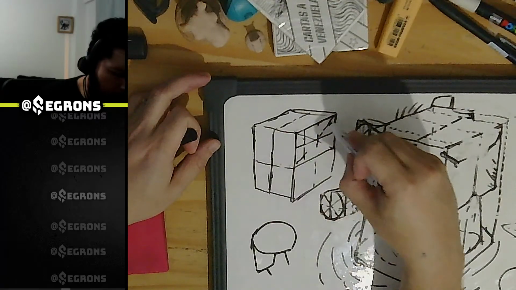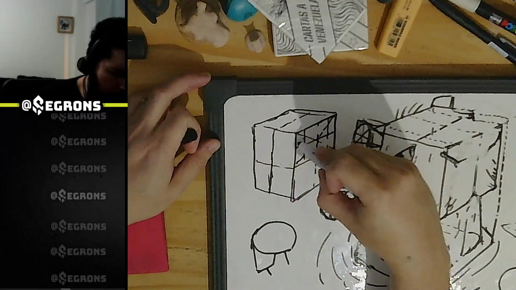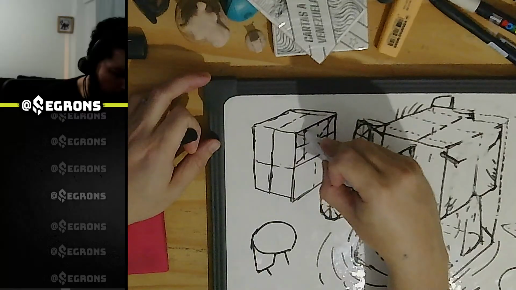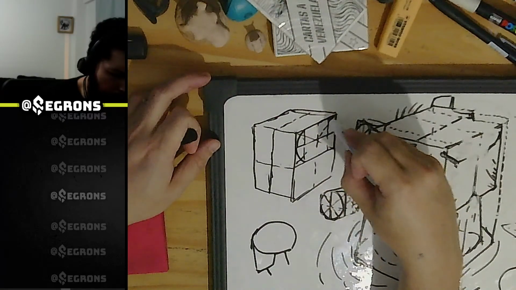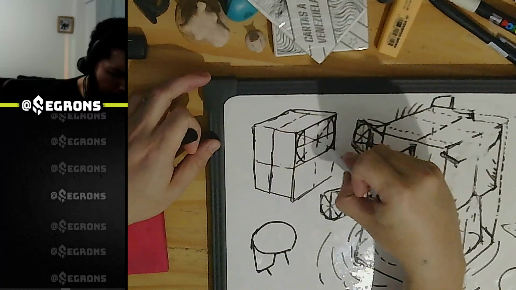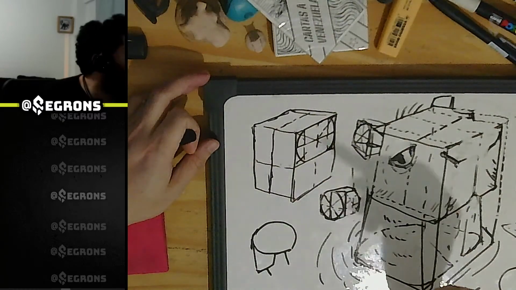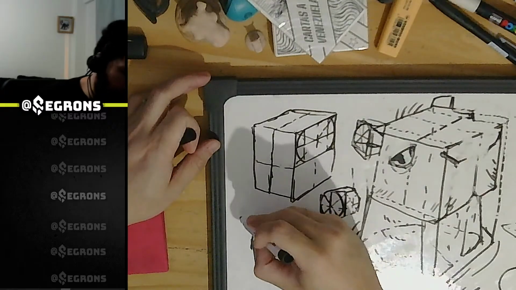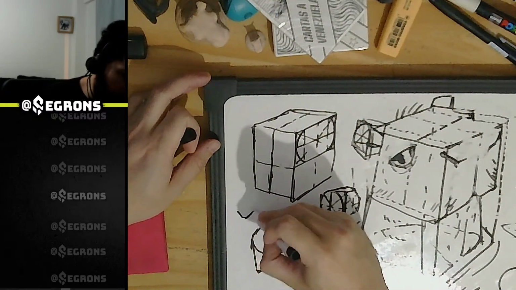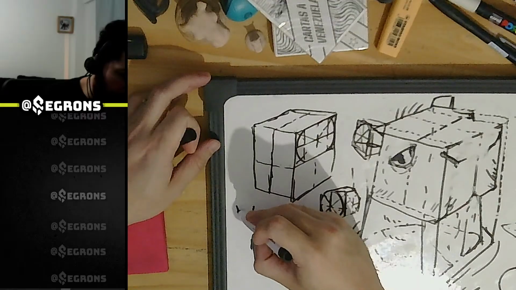I want to divide it more so I would have the right curve. See? And in this case, if you see it from the front, we have a little bit of a taper.